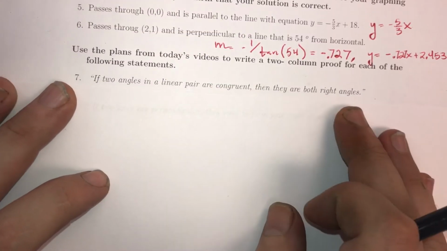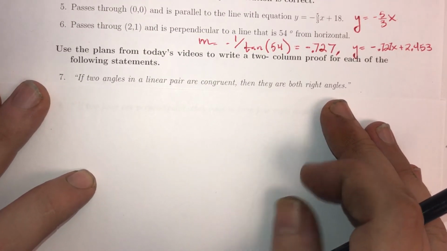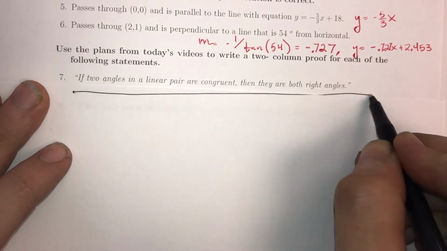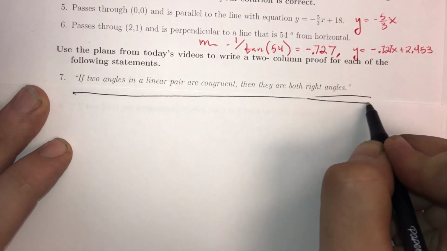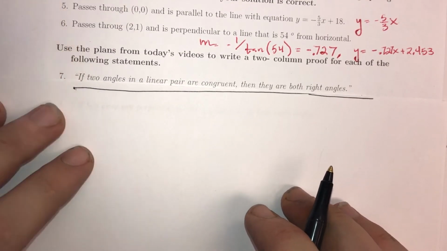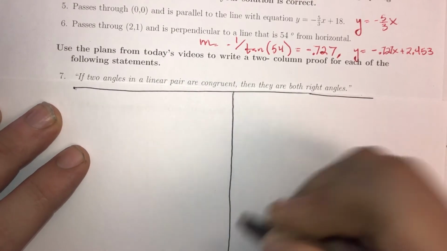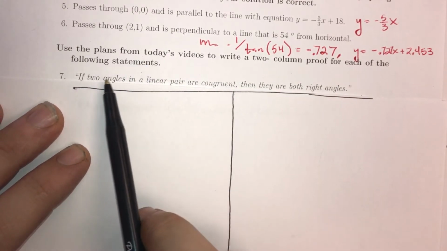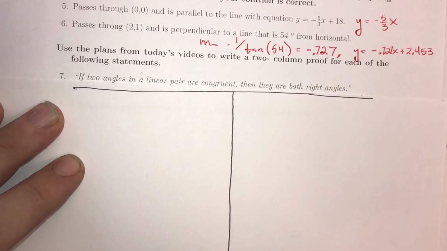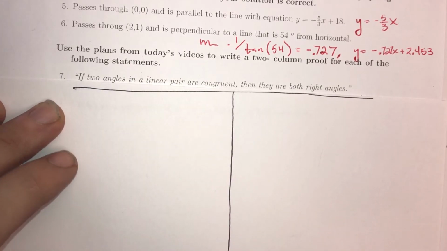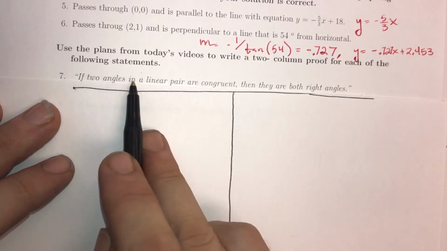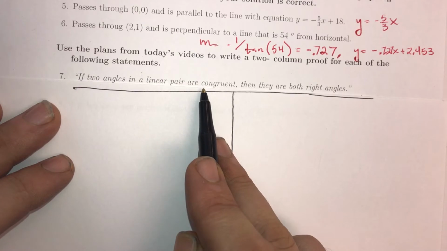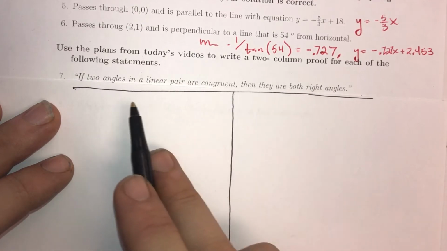All right, so the first one is: if two angles in a linear pair are congruent, then they are both right angles. Here's my horizontal line for my 2-column proof, and here's my vertical line. Remember, your textbook writes given, prove. We just have a hypothesis and a conclusion. We take for granted that the thing we're trying to prove is the conclusion, and the thing we're given is the hypothesis. So what we're given is two angles in a linear pair are congruent, and we want to get to they are both right angles.